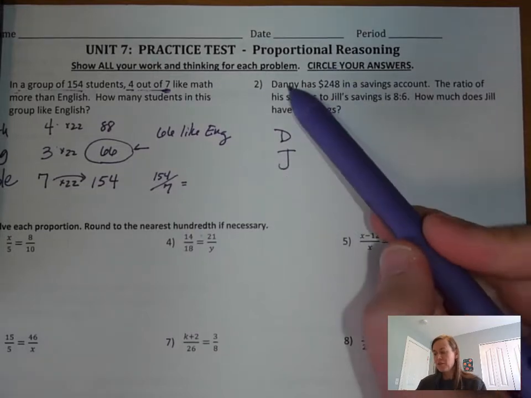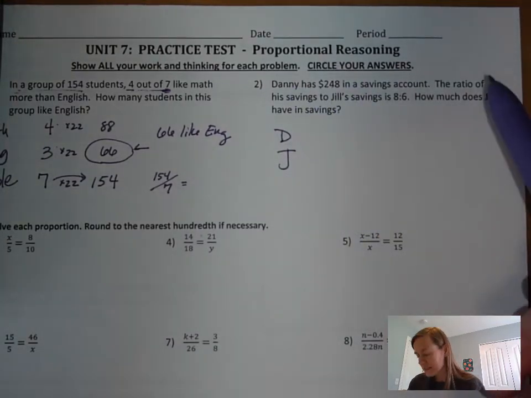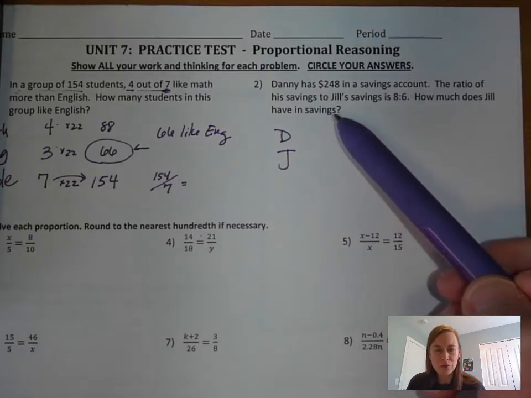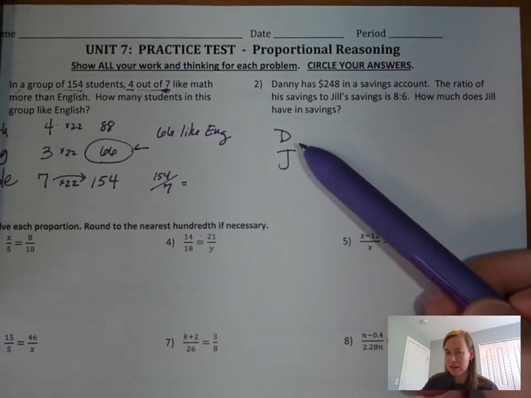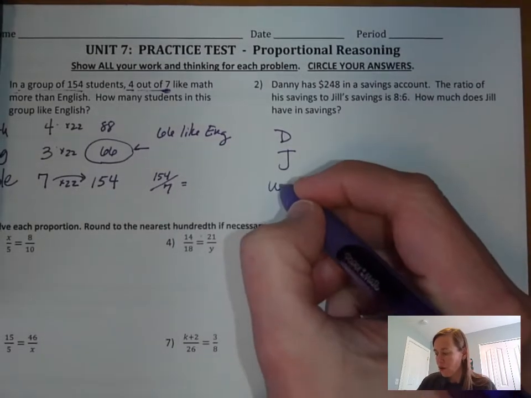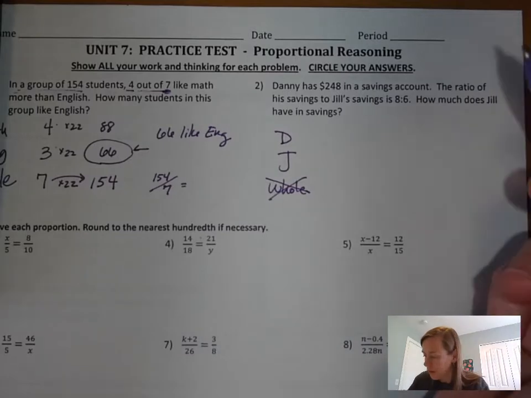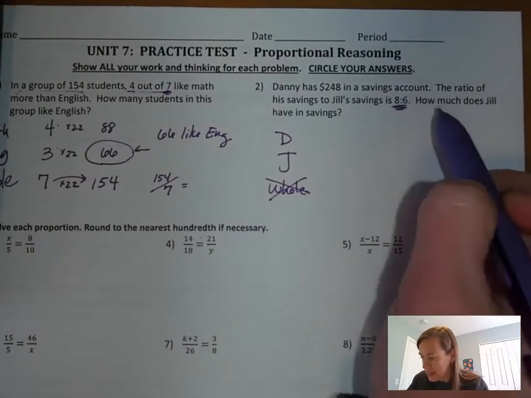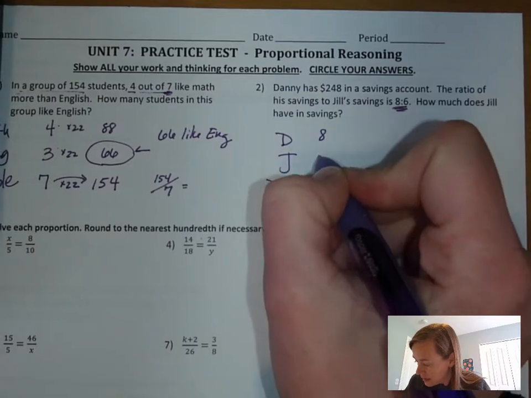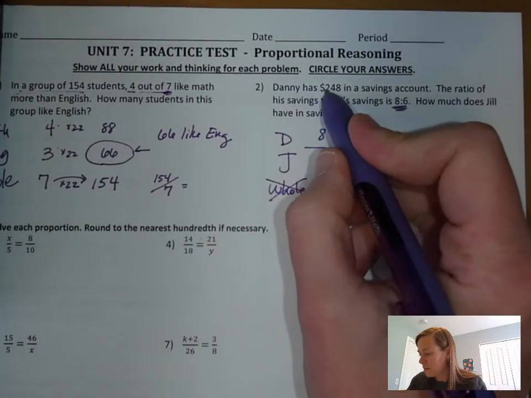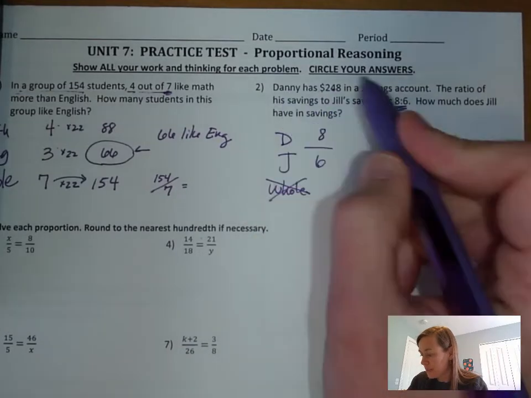All right, so we have the total amount Danny has, and we're asking about the amount Jill has. There's no mention of any kind of whole or total or the amount they have altogether, so I'm not going to write a whole. We do not need that in this case. Would it hurt you to have it? No, it wouldn't hurt you, but we don't need it, so I'm going to skip it. Okay, so their ratio is 8 to 6, Danny to Jill. 8 to 6. Okay, now over here, that's going to become 248 for Danny.